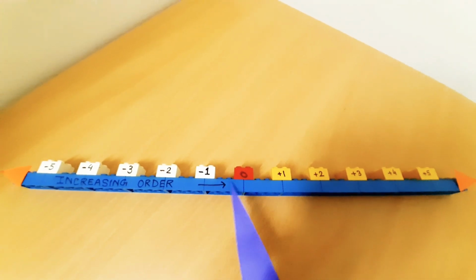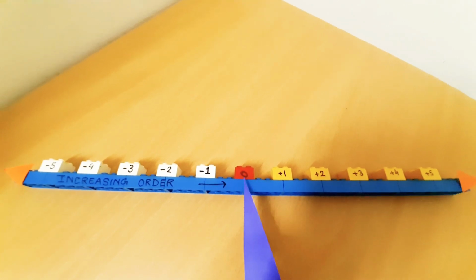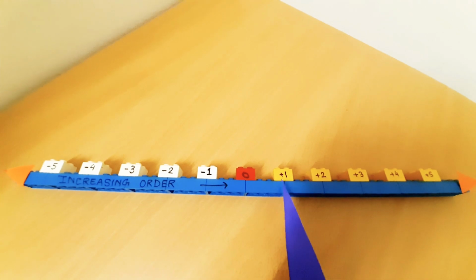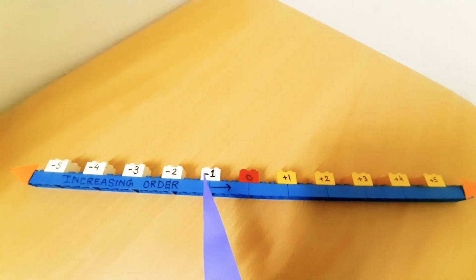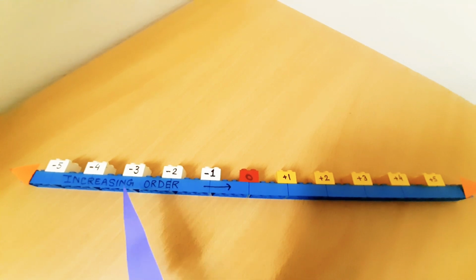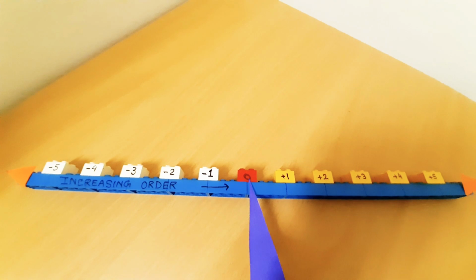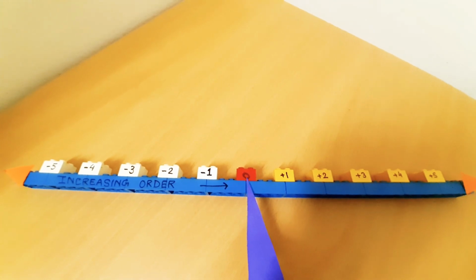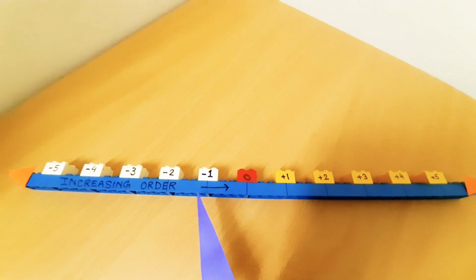Now the second point that comes to our mind is, see, now this is the starting point. If you observe here, all the positive integers have been represented by yellow blocks. All the negative integers have been represented by the white blocks, just to differentiate. But 0 is represented by another color, a different color, that's red. Why? Because 0 is neither positive nor negative.